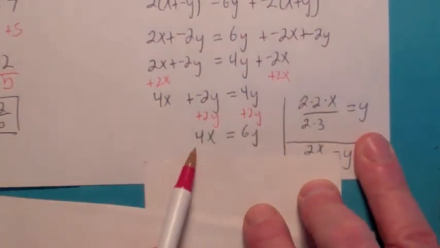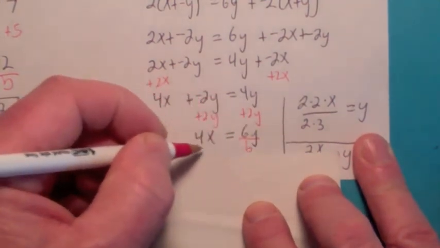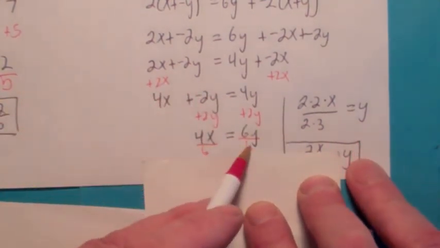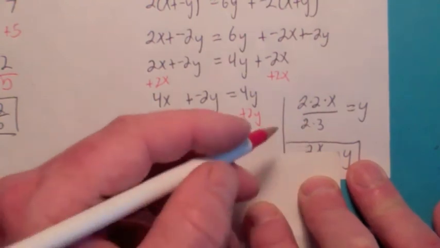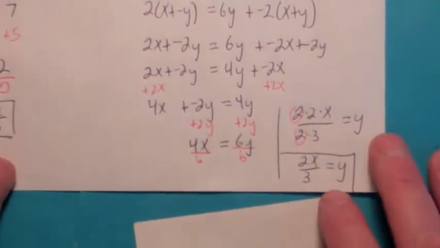Now to finish this, we're going to divide both sides by 6. And we get y on this side, and let's factor this side. You can cancel a 2. Your final answer should have been y equals 2x over 3.